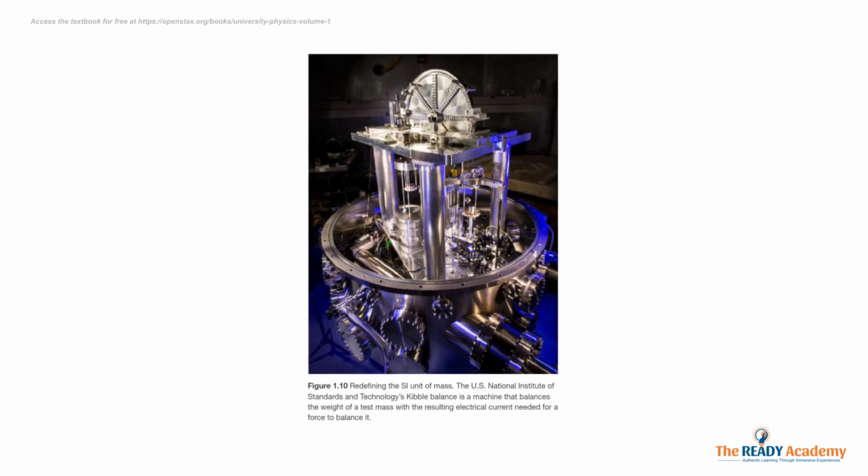Figure 1.10, redefining the SI unit of mass. The U.S. National Institute of Standards and Technology's kibble balance is a machine that balances the weight of a test mass with the resulting electrical current needed for a force to balance it.